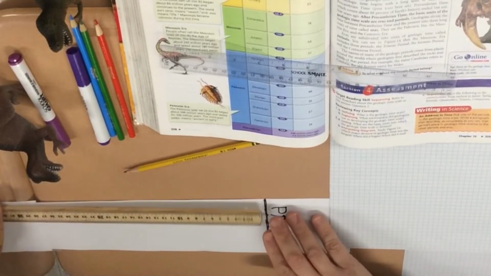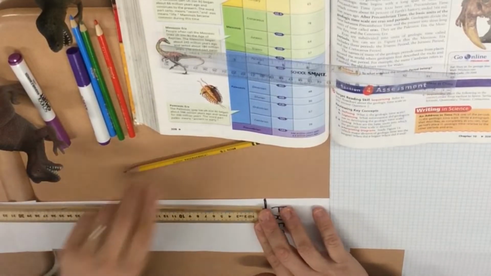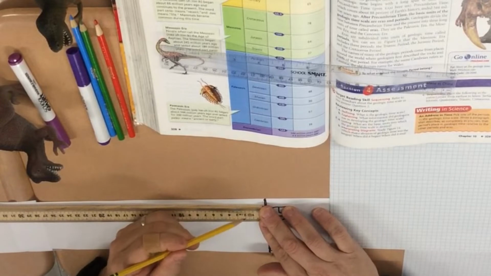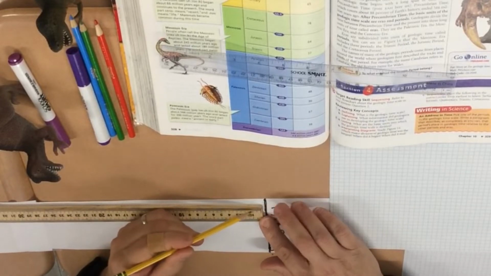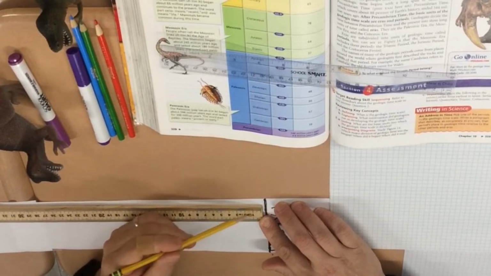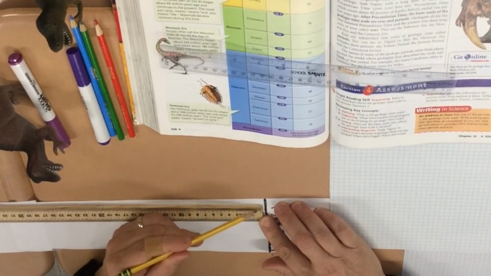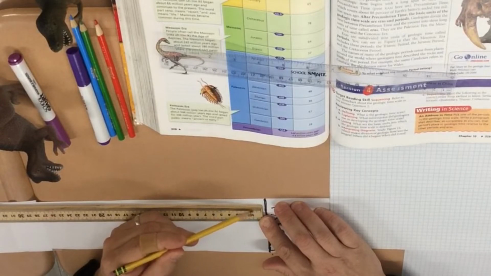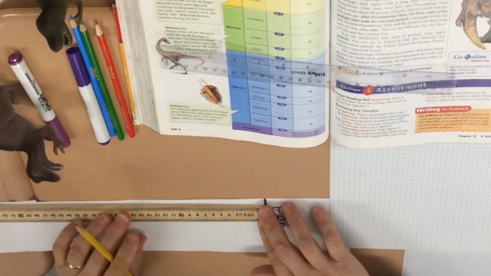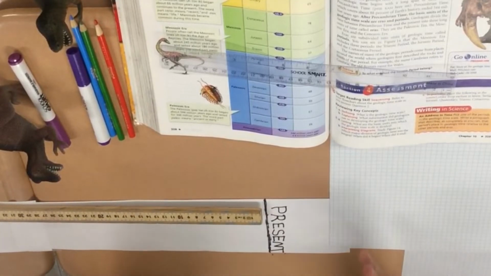So back to the meter stick. Notice the meter stick is divided into centimeters, and each centimeter is divided into 10 millimeters. These are centimeters, 1, 2, 3, 4, and these are millimeters. There's 1, 2, 3, 4, 5. The fifth line is a little bit longer, 6, 7, 8, 9, 10, and 10 millimeters is a centimeter. That's what makes the metric system so nice.